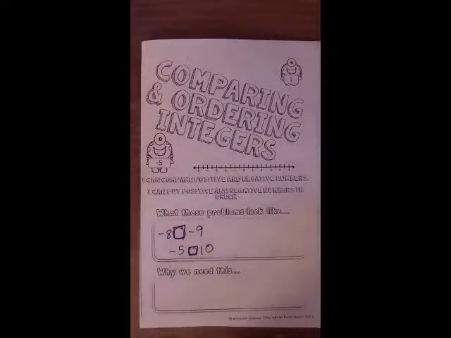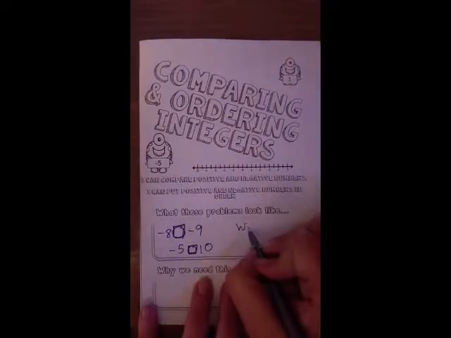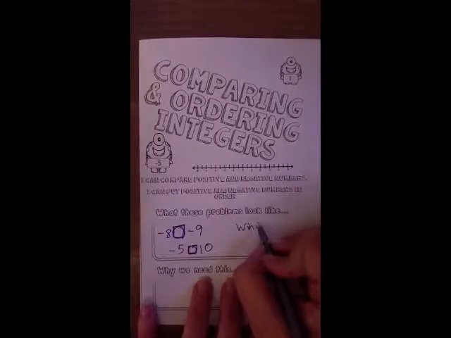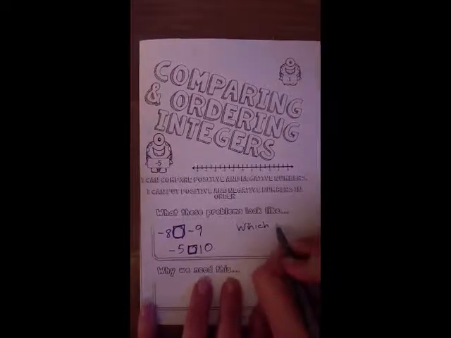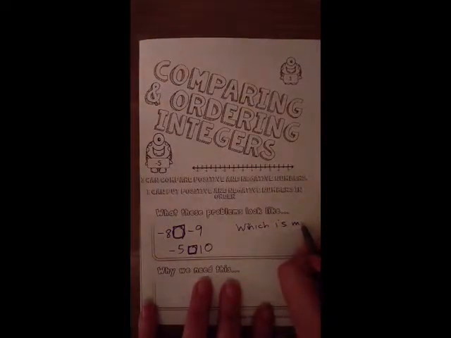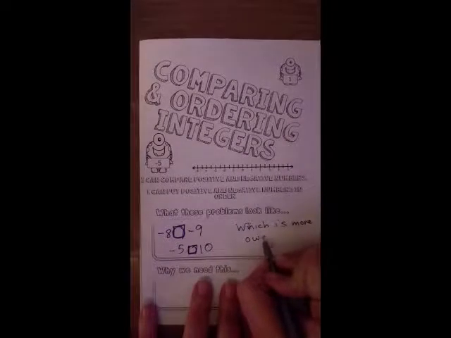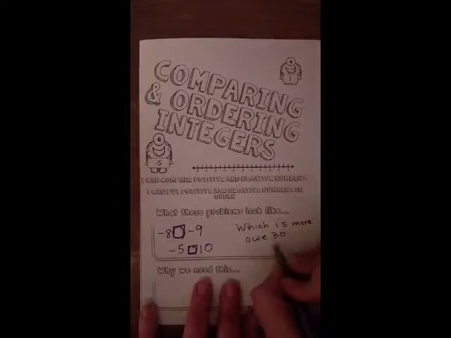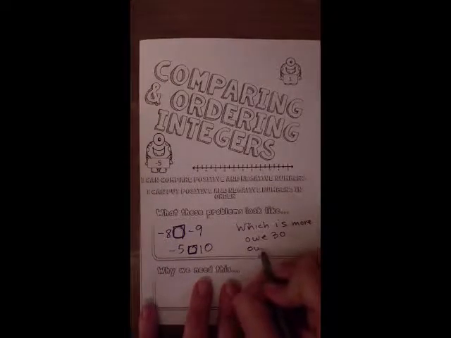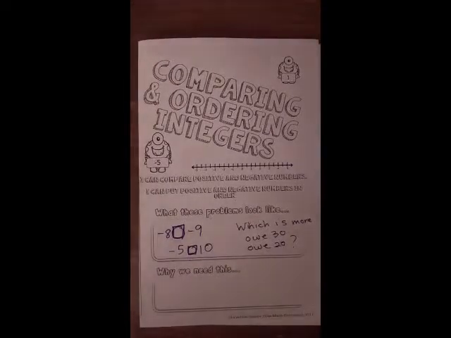It might be in a real world situation where you want to be able to figure out which is higher or which is more. $30 or owing $20. That may be a way that you would have to compare integers.